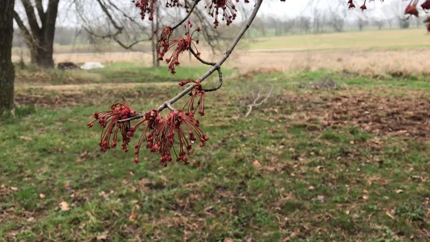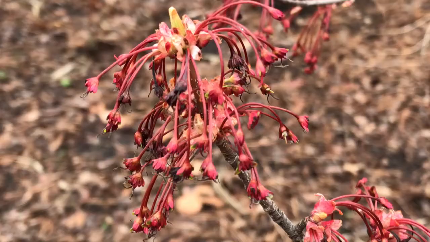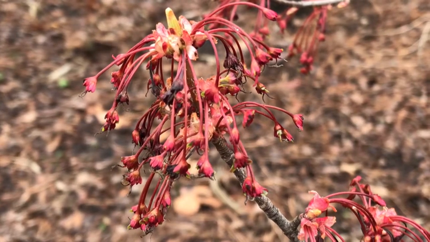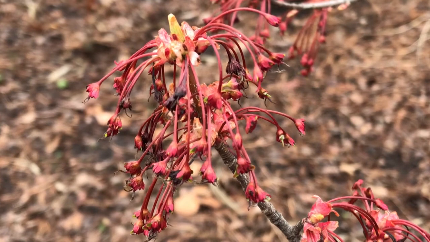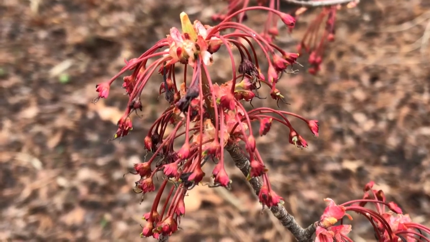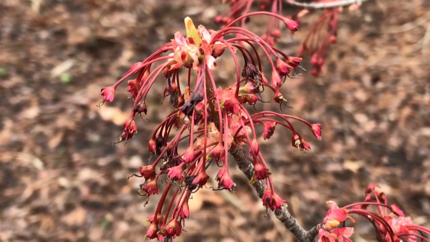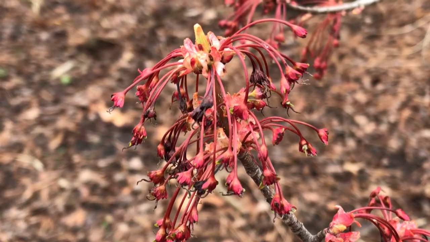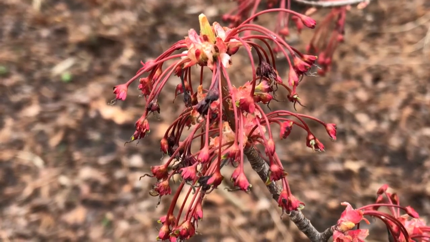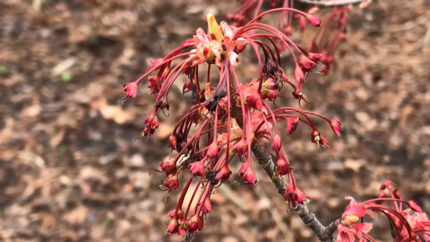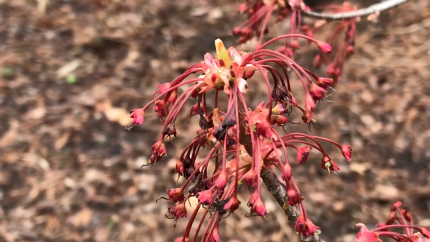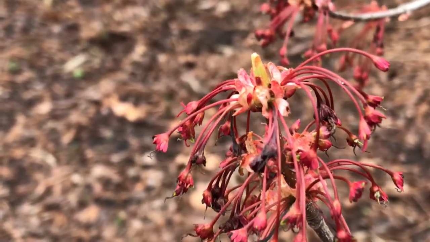Another plant that flowers in the spring are red maples. Unlike the lilies and redbud flowers, the flowers of the maple are tiny and not very showy. That's because these flowers are wind pollinated, so their stigmas need to have lots of wind blow by them so that they can catch the pollen floating by.